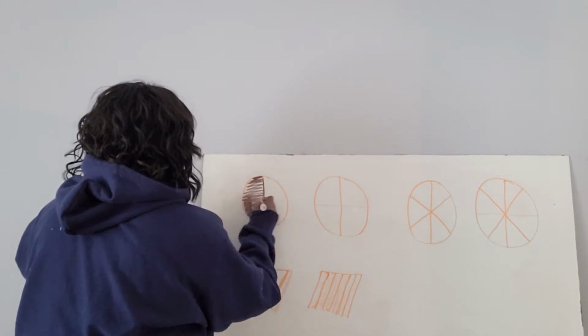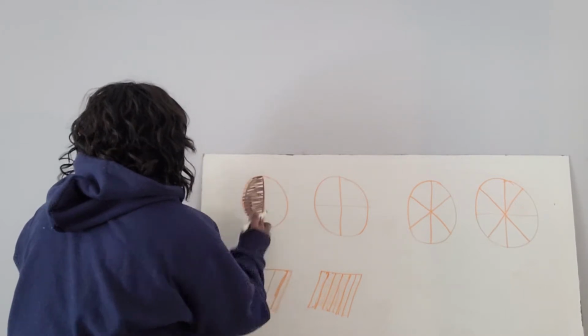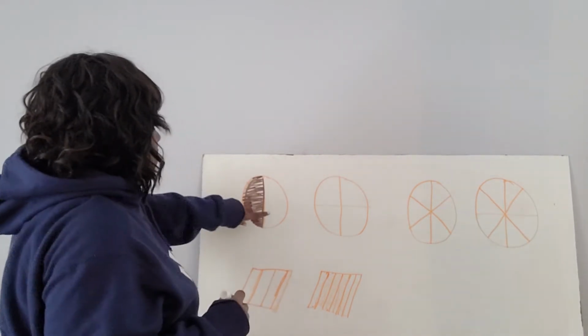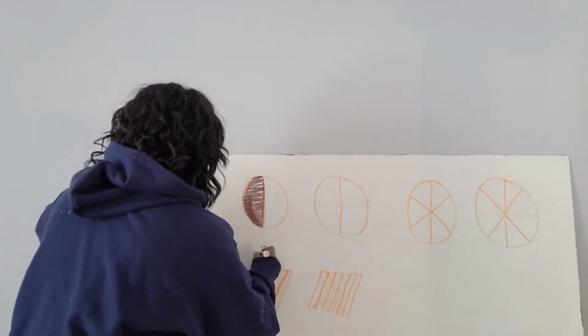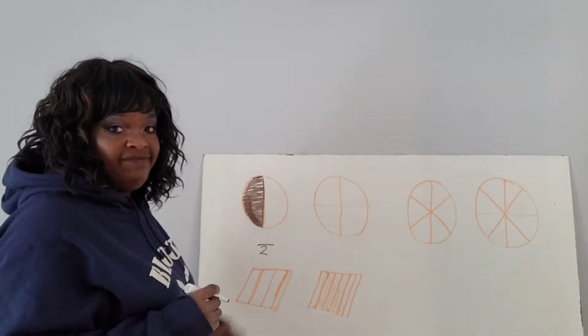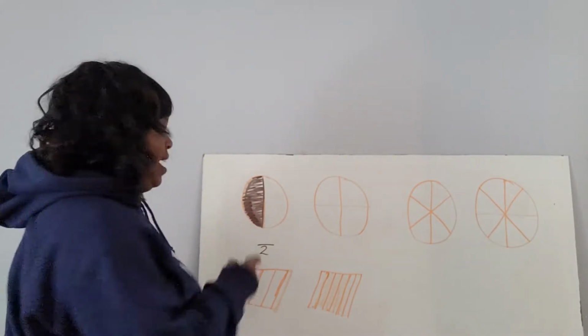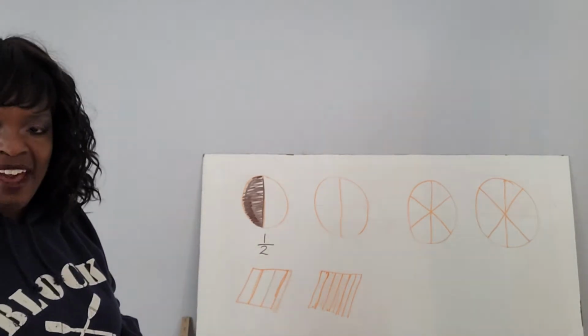And how much is left? Because remember, our fraction is how many pieces total. There were 2. And how many pieces did I give away or take away from it? I took 1 out of 2 pieces, 1/2.